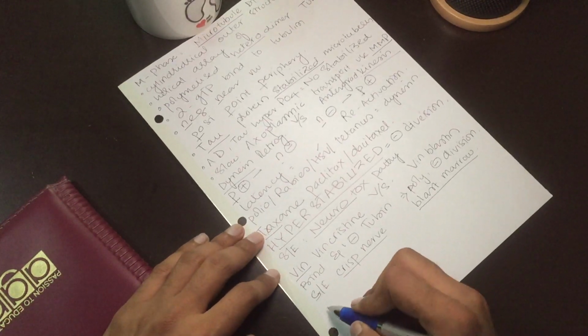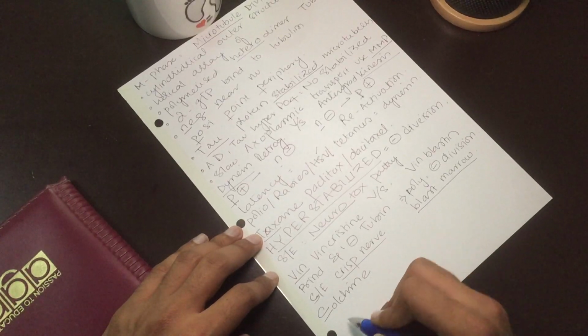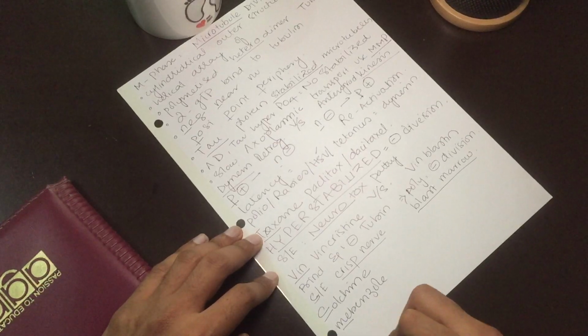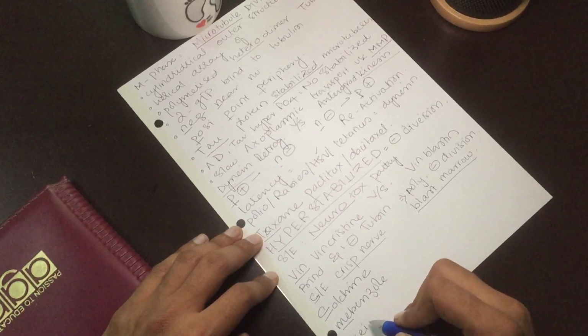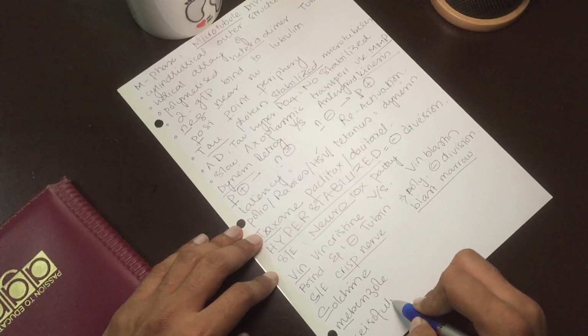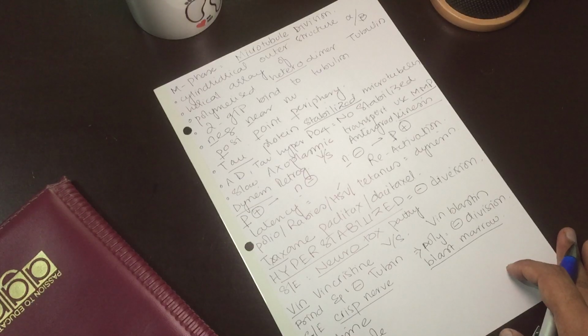After this we have colchicine used in gout. We have mebendazole and griseofulvin. Mebendazole used in protozoal control, and griseofulvin is an antifungal agent. So these are all about the microtubule structure.